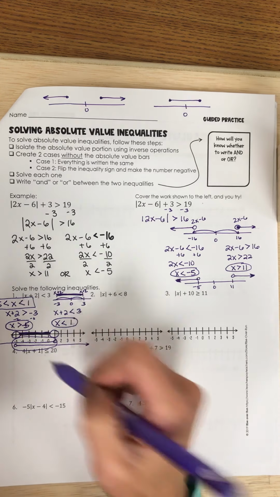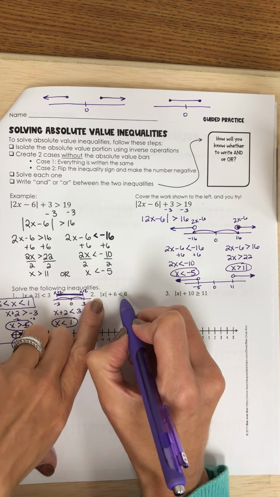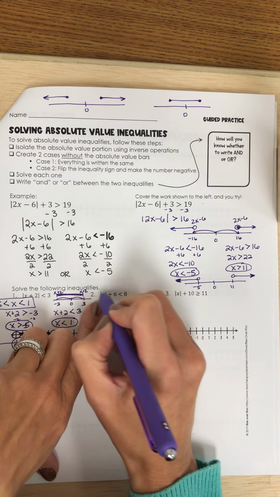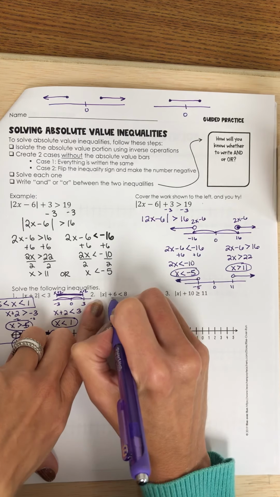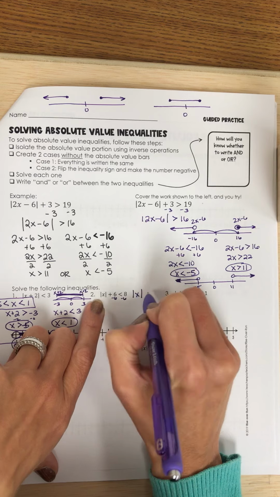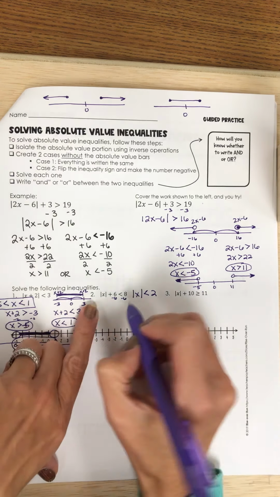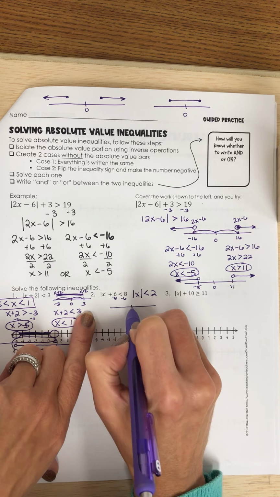Let's go ahead. This is a little bit messy. I would have put more room in here, but oh well. Let's take a look at number 2. Absolute value is not isolated, so we're going to isolate the absolute value. We're going to get the absolute value of x is less than 2. Okay, let's do my little number line.